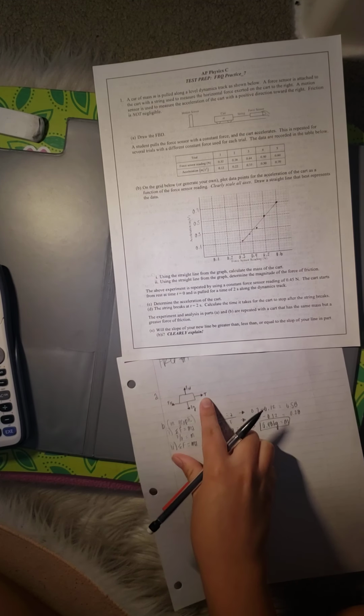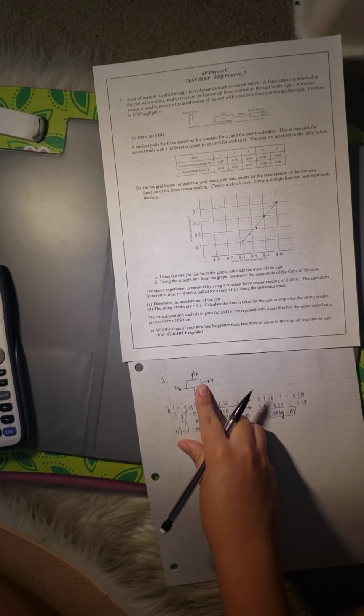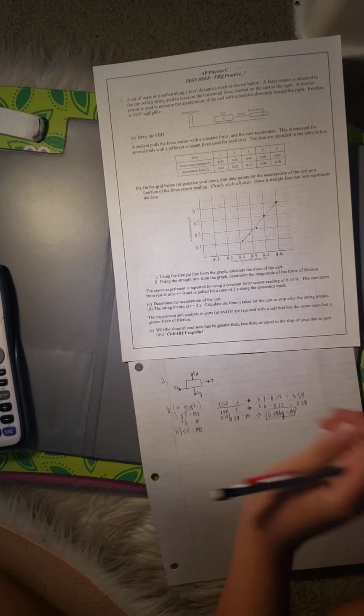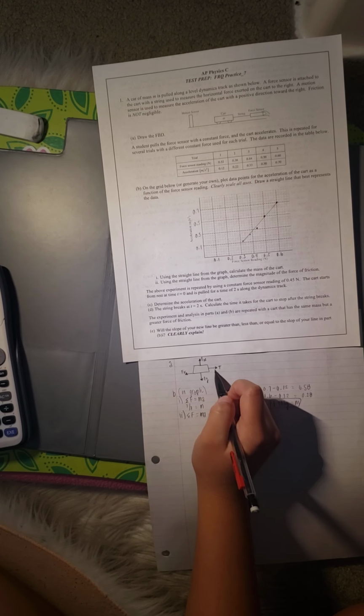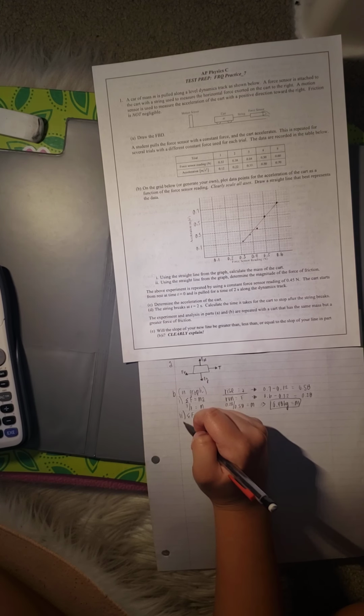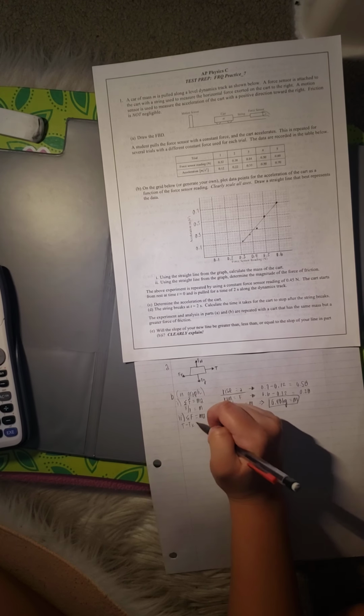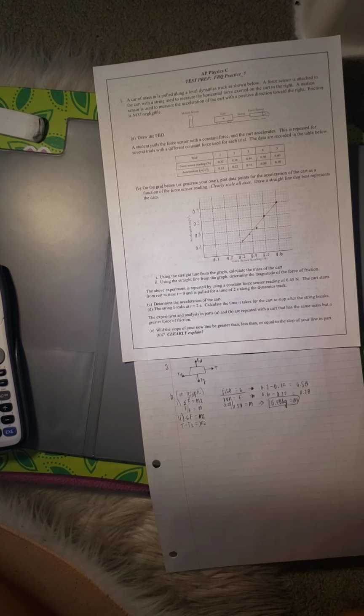So, looking at a free body diagram, we know that the cart isn't moving up or down, it's just moving to the right, so we're going to be looking at our forces in the x direction, so our T and our F of k. And it's moving, so that tells us that T is bigger, and F of k is smaller, big minus small, equals ma.